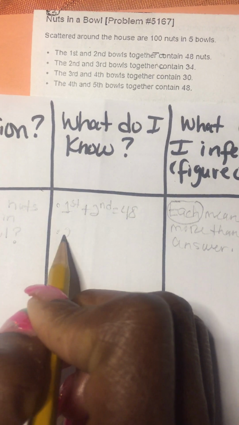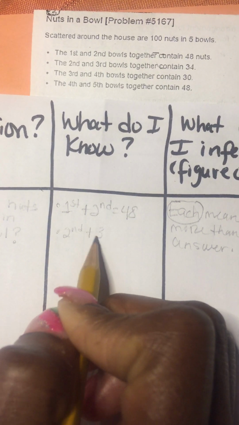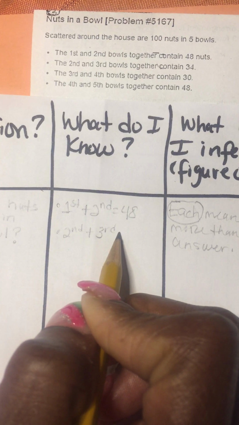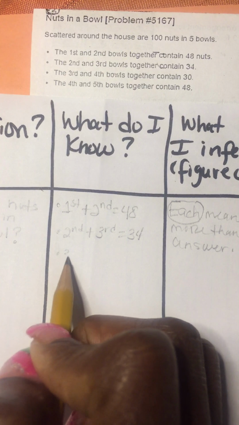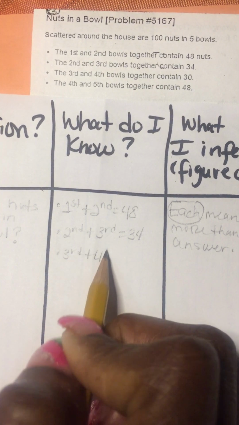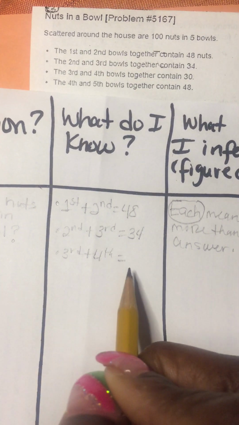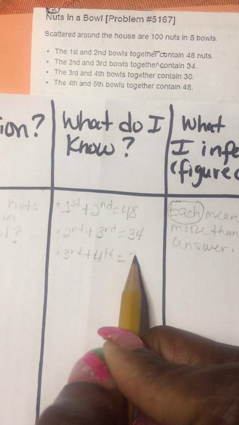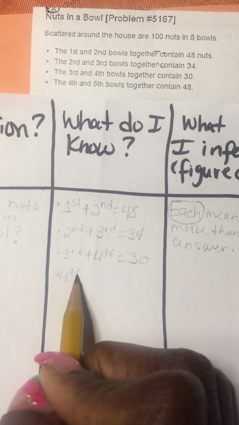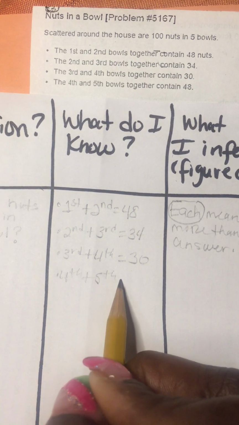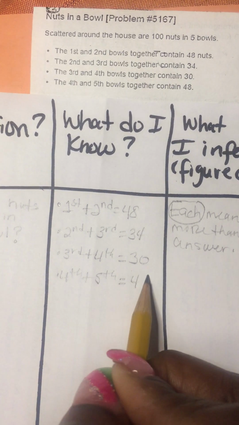We know that the second and third add up to 34. We know that the third and fourth add up to 30. And we know that the fourth and fifth add up to 48.